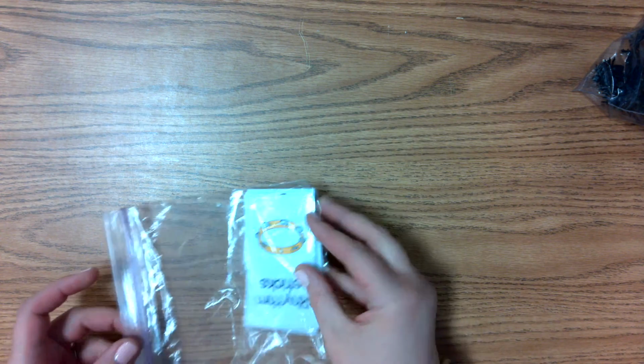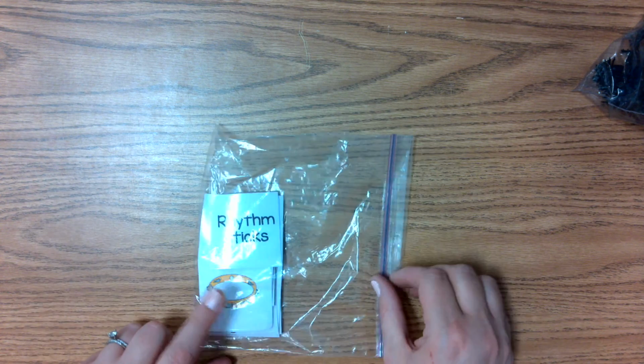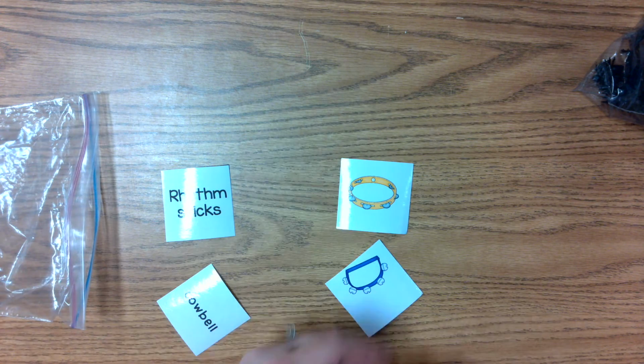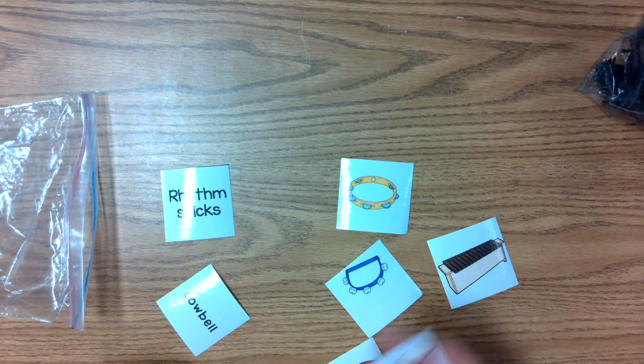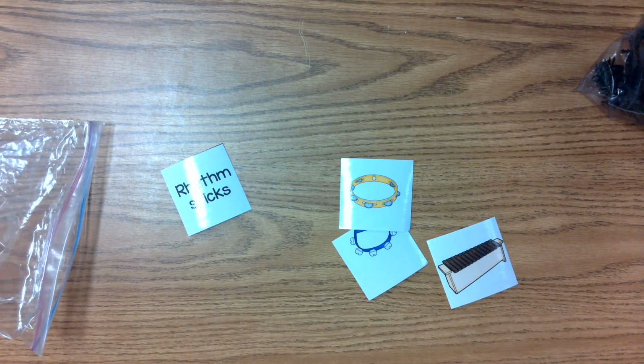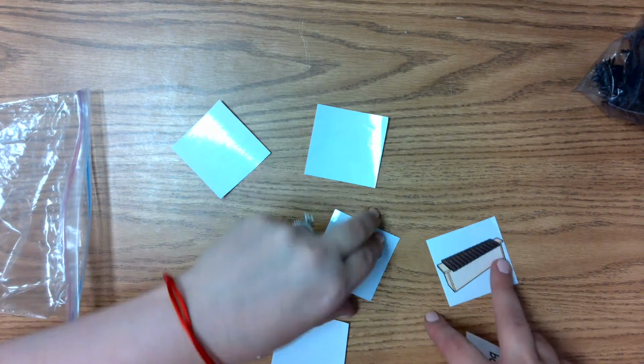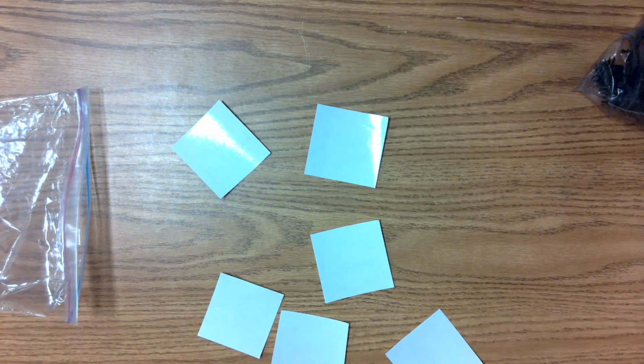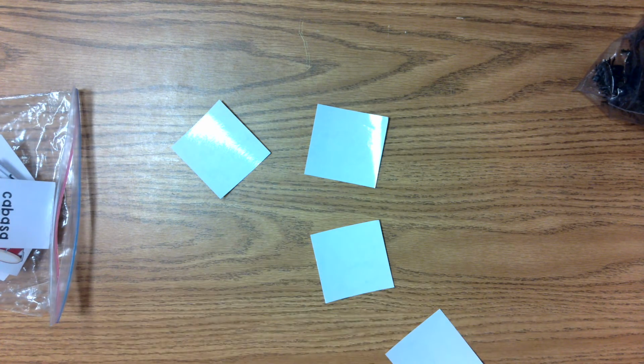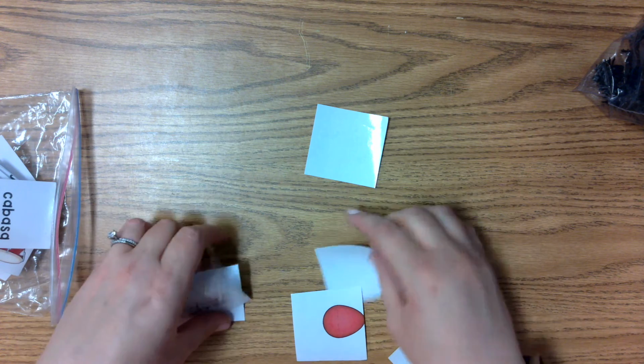I also have a bunch of cards printed out with pictures of instruments on them that can be another multitasker. In this particular baggie, I've got 16 instrument labels and then different pictures. I've done a matching game with this, almost like memory matching, where students turn them over and get to choose 2. If they match, they get to keep the pair.